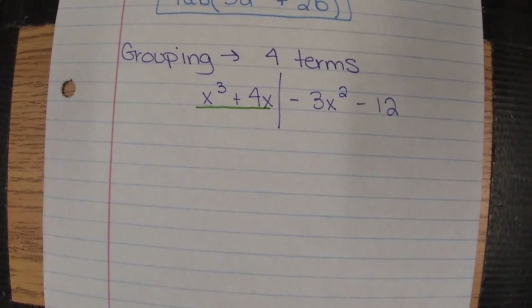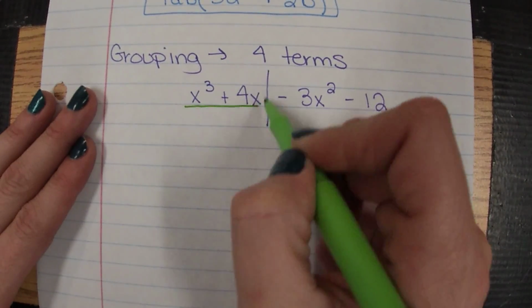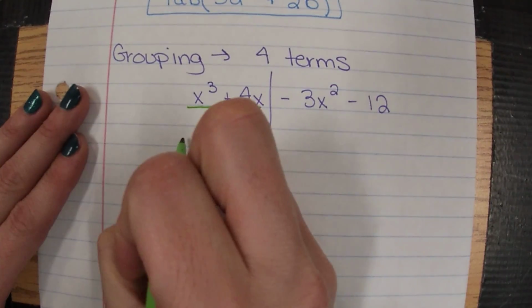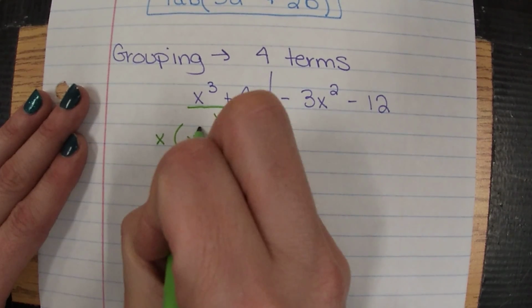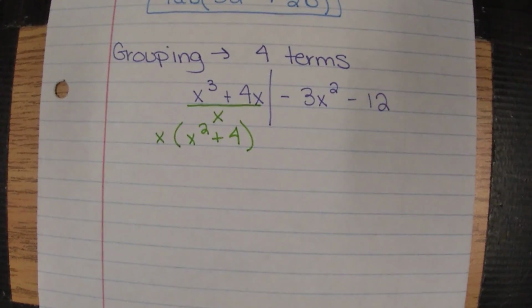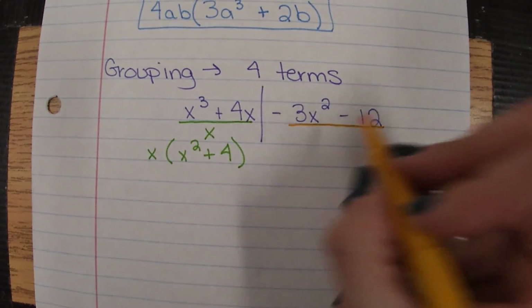So we want to know what we can factor out of x to the third and 4x. Well, the GCF of 1 and 4 is just 1, but they do both have the x, so we can pull out an x. So when we divide that out, that leaves us with x times x squared plus 4. Okay, then we're going to flip and look at the right-hand side.